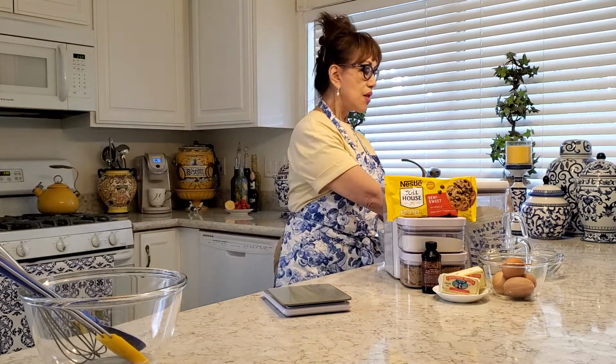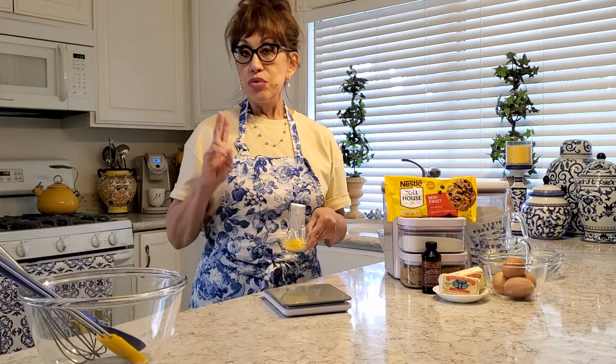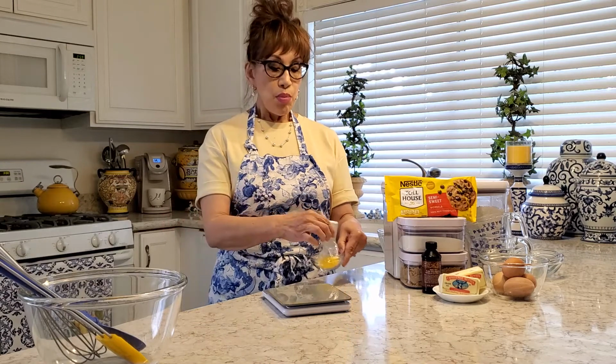Now, here's another liquid item. We were asked to use 2 eggs for the recipe, but I was curious.